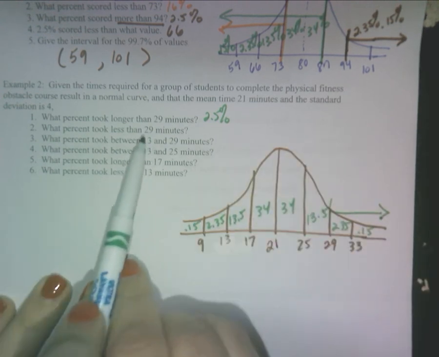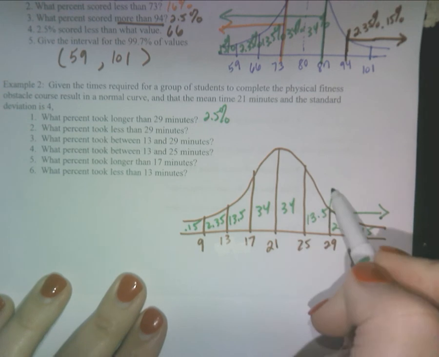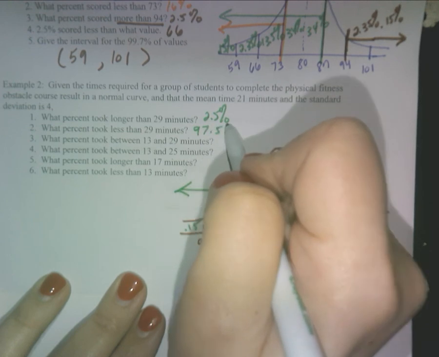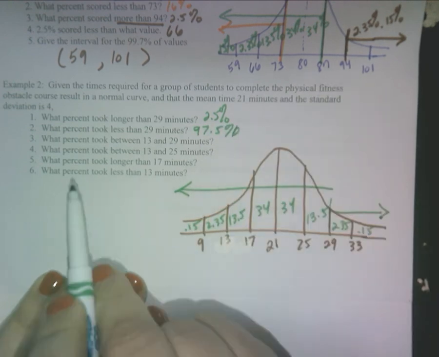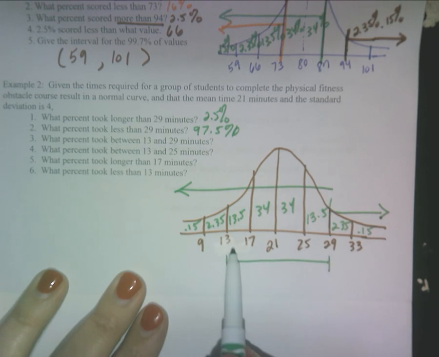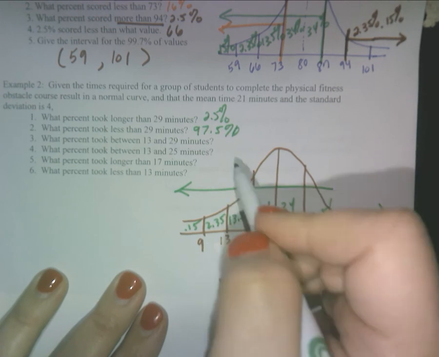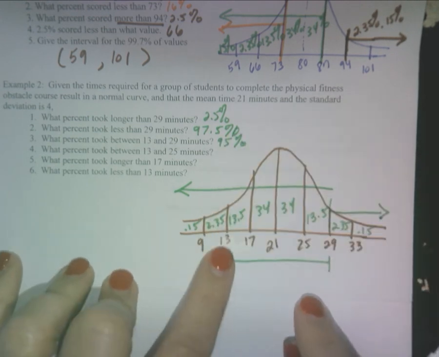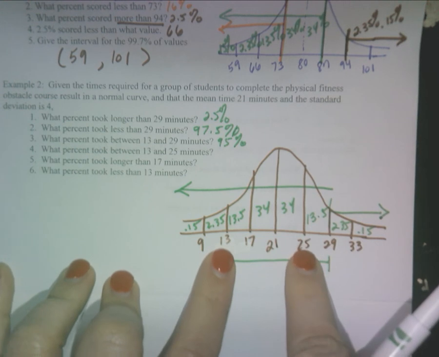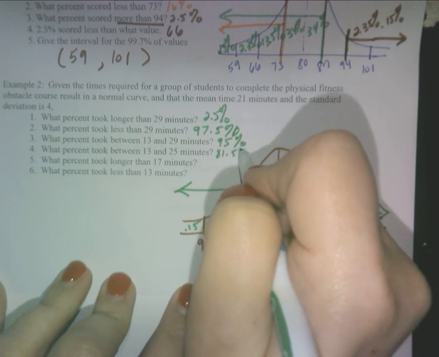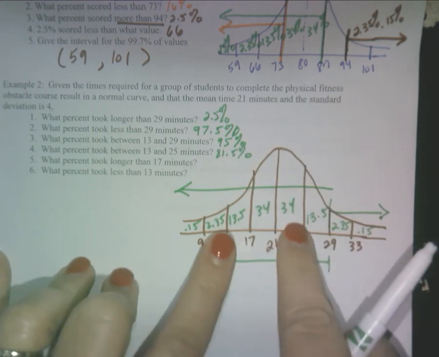What percent took less than 29? You would take 29 and go all the way that way, which would be 97.5. What percent took between 13 and 29? So you add up 13.5, 34, 34, 13.5, which is 95. What took between 13 and 25? What'd you get for that one? 81.5. Add up this guy, that guy.